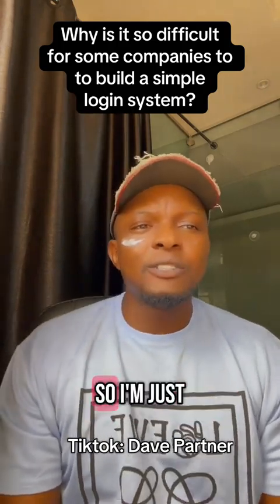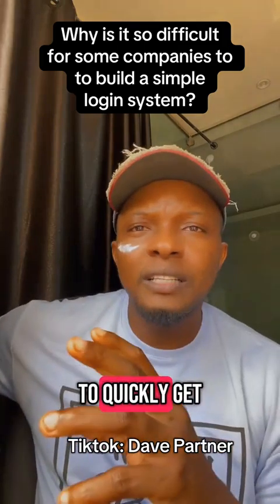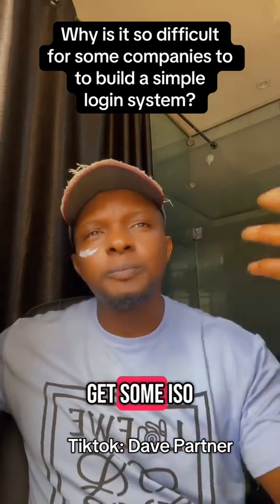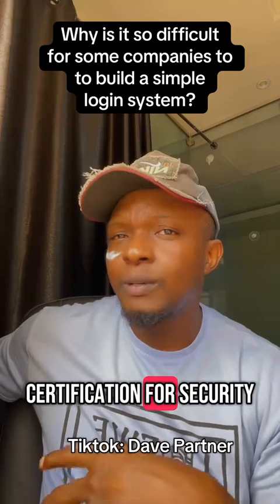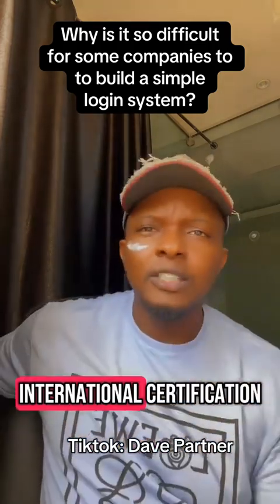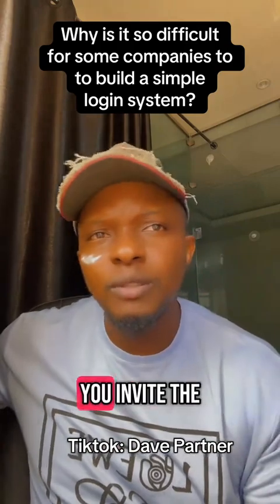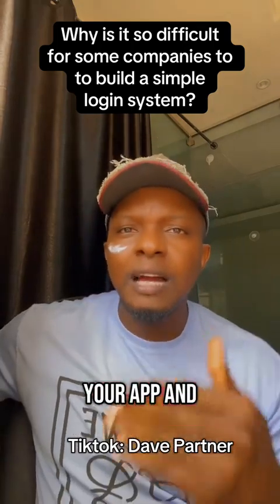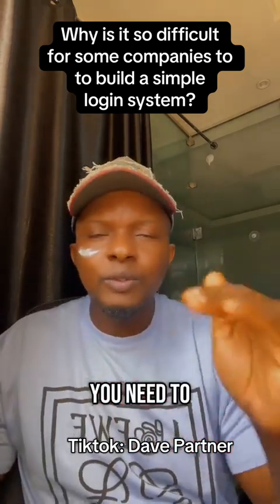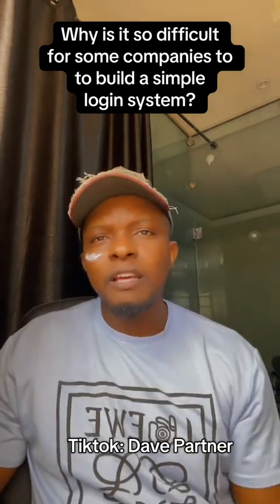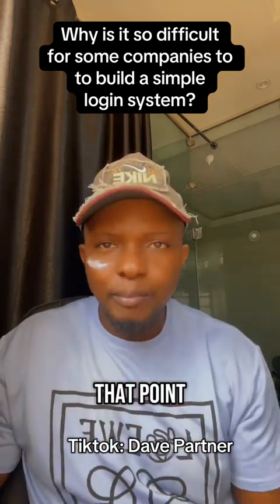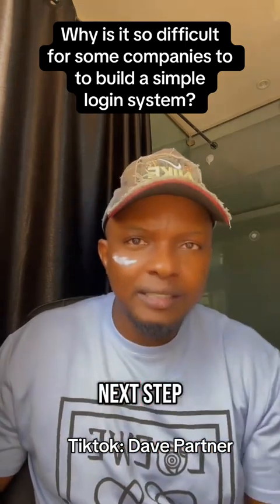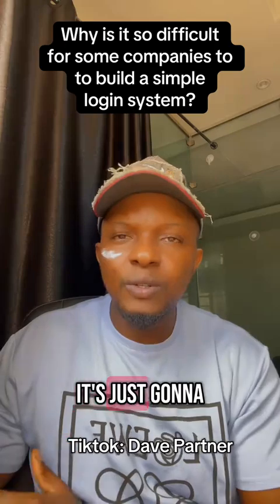Do you understand? So I'm just telling you how to quickly get to MVP. These things are not necessary, except when you now want to get some ISO certification for security or whatever, international certification. Sometimes you invite the security body, they'll come and go through your systems. They will use your app and they mark out places you need to improve user security. But before your project can get to that point, you would have made a lot of money trading, and then you want to move it to the next step. Don't build all these things on day one. It's just going to slow you down.